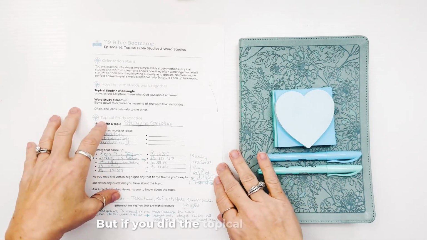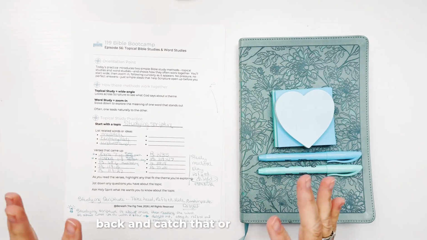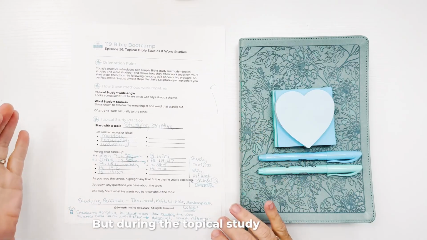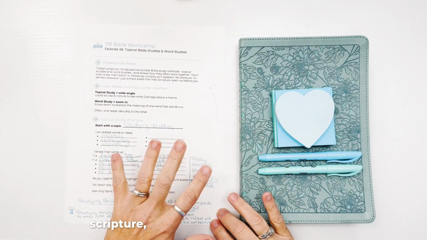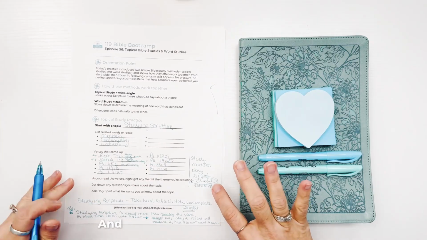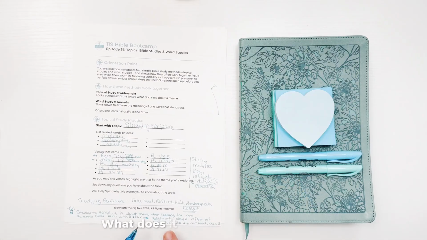But if you did the topical study with us, and if not, no worries, you can always go back and catch that or not, no pressure there either. But during the topical study on studying scripture, several words kept coming up in verses, and the one word that really stood out for me was delight. What does it mean to delight in God's word? Because that's what he was talking about.